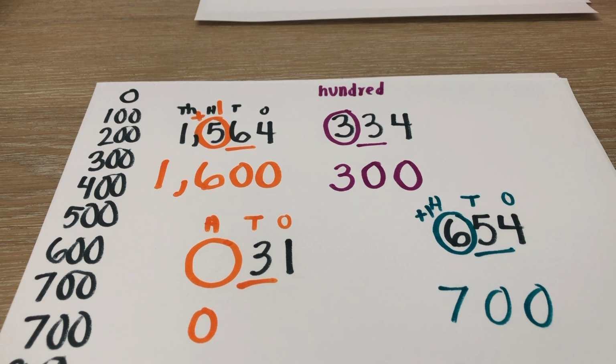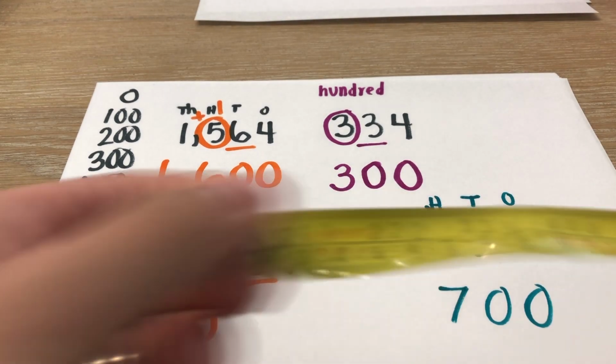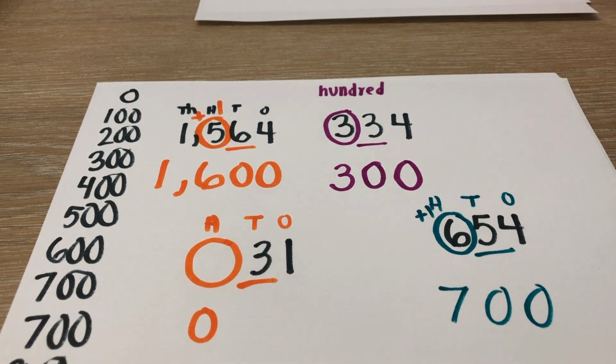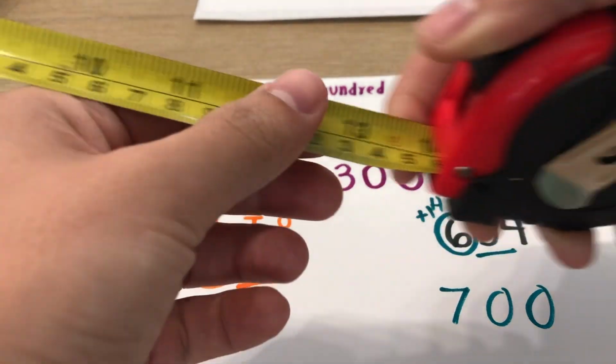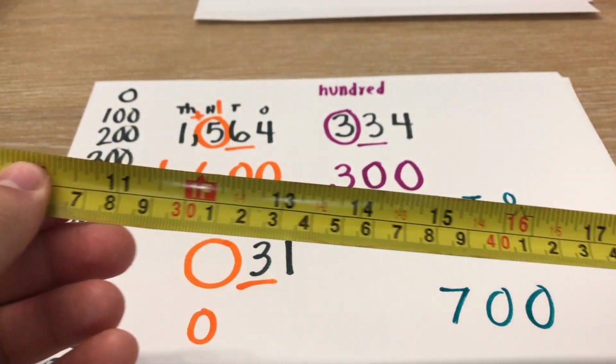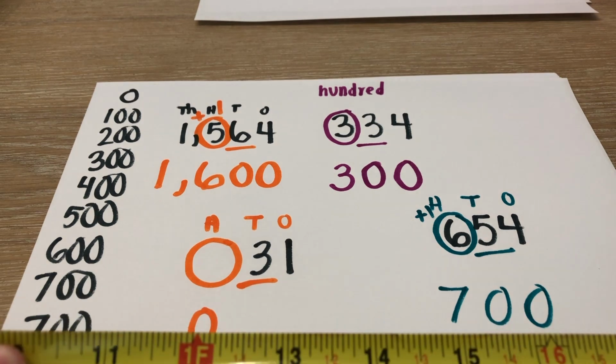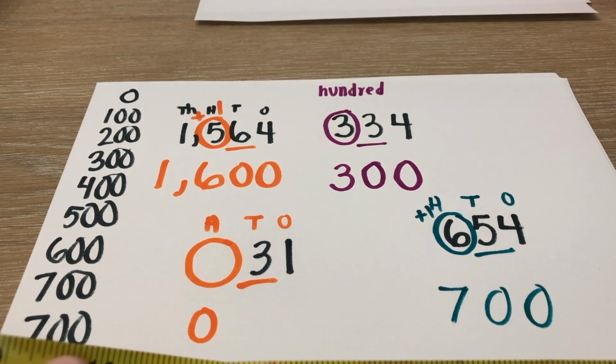Now, another thing I just thought of, if you have a tape measure, let's say your mom or dad or uncle or aunt or cousin or monster or dog or worm has a tape measure, you can always use a tape measure to help you round. Especially for tens. Let's say we're rounding the number 17.